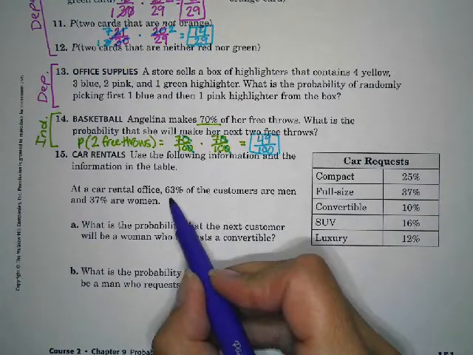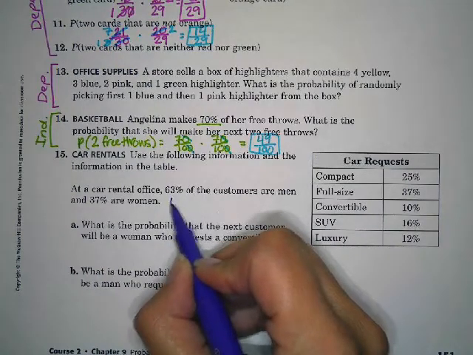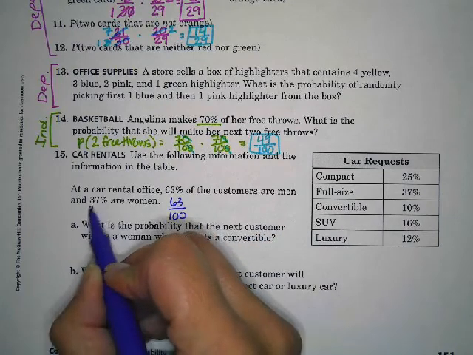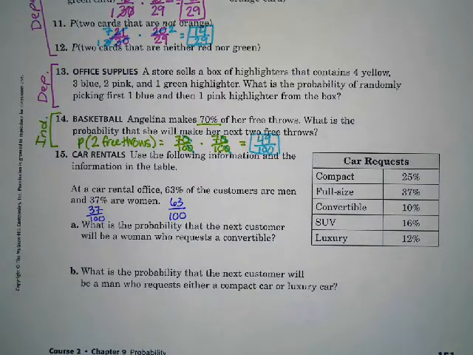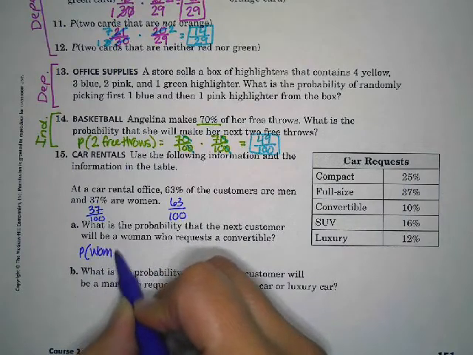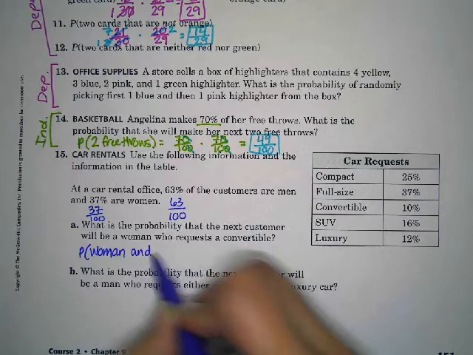So remember 63 as a probability is 63 out of 100, and then 37 as a probability is 37 out of 100. Okay, so A asks, what's the probability that the next customer will be a woman who requests a convertible? So we have the probability of a woman and a convertible.